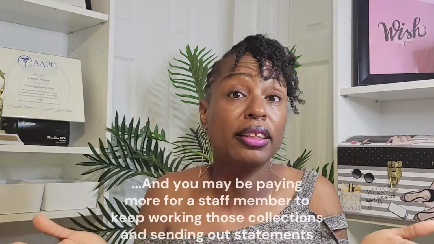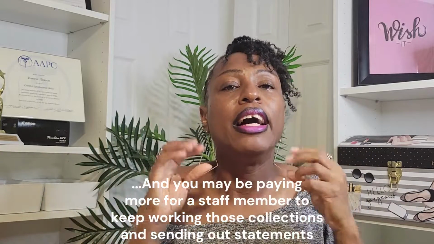There are a lot of practices that don't have that policy in place. And some of them feel like they don't want to send their patients to collections because they don't want to have any bad blood with their patients. They want them to come back. And that, again, is all up to you. But remember, if you don't send them to collections, then you may not get a chunk of money. Also, with collections, you have to remember that you will have to pay the collection agency.